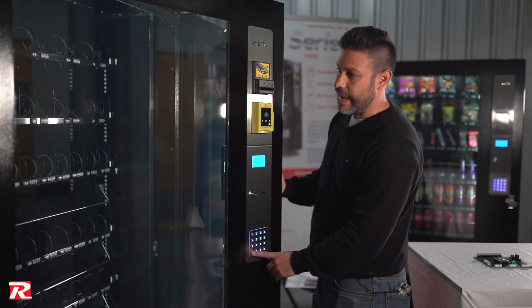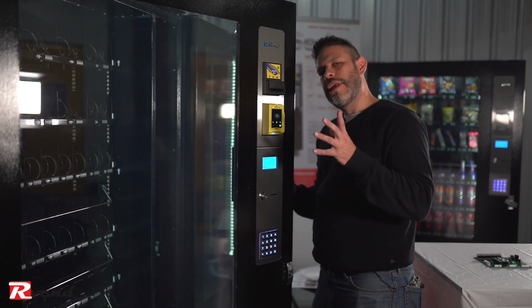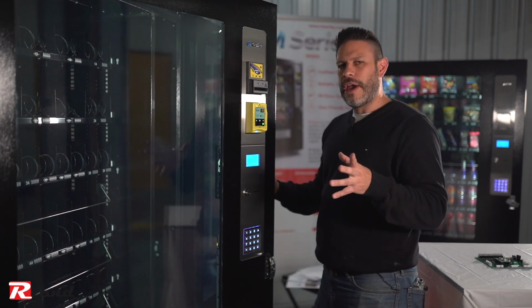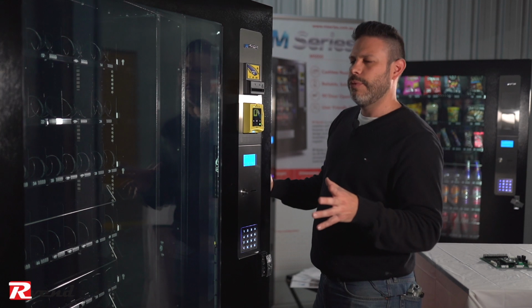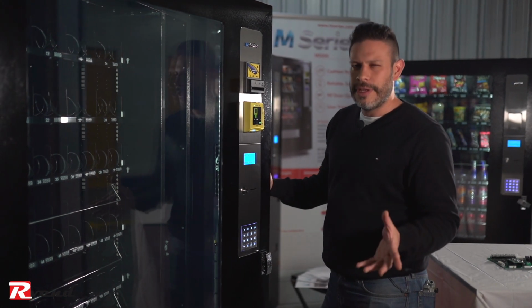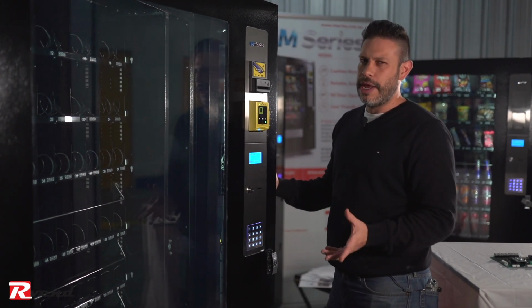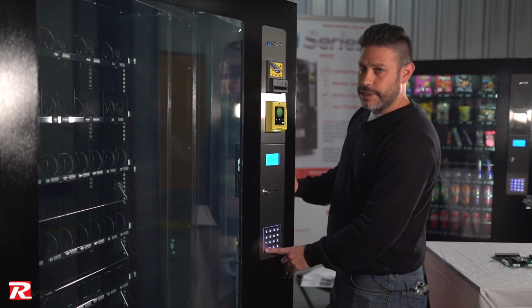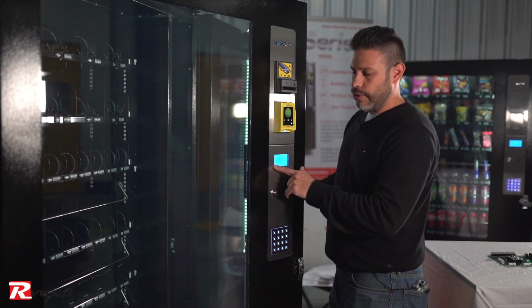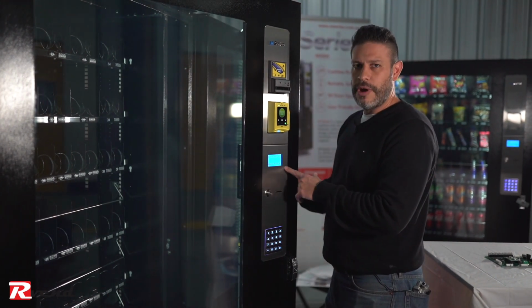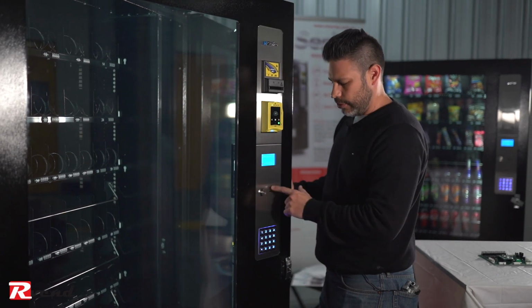Next option is the lighting. So you can turn the lights off for a period of time, probably in the evenings when the machine is not used by anyone. This is the option where you can check your cooling test. You can modify the temperature of your machine in this option.